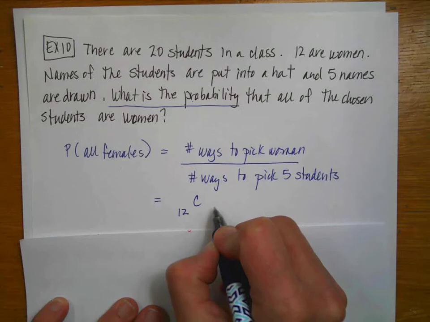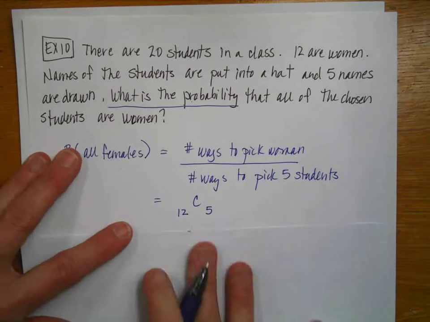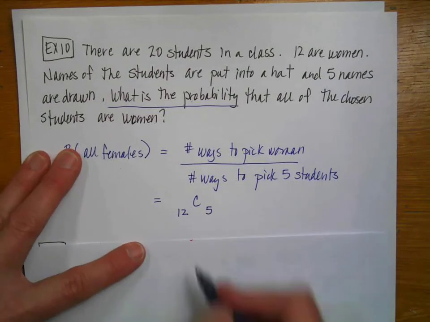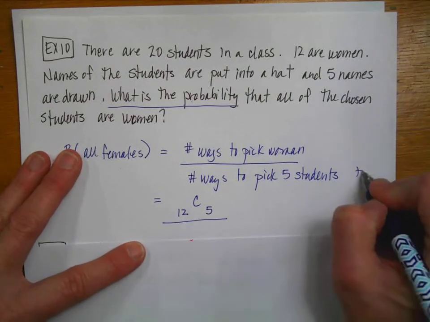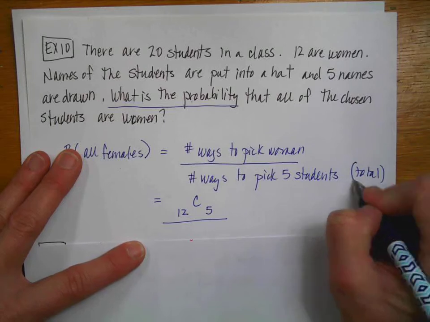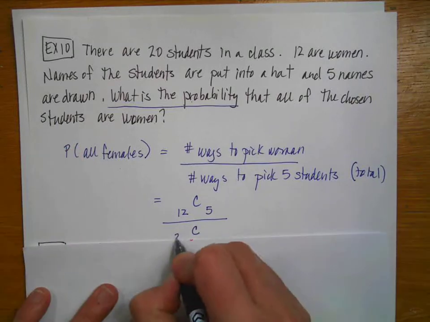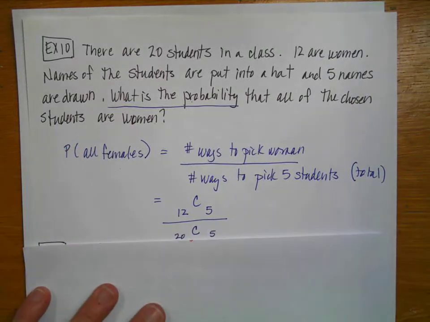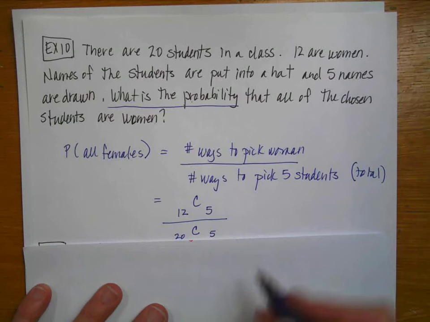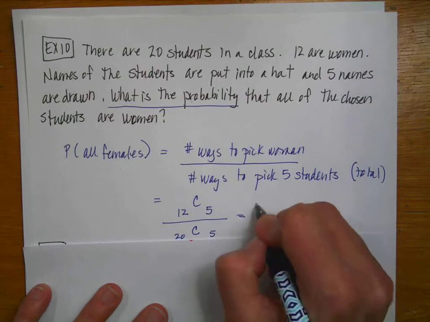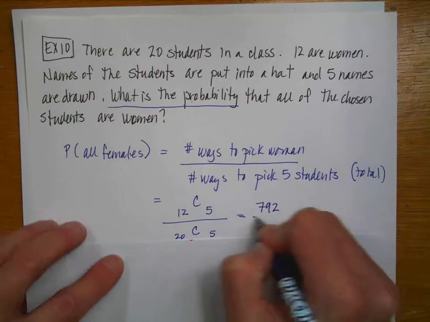Okay, so I'm going to set this up with combinations. The number of ways to choose a woman, there are 12 women, and I'm going to choose 5. And then the bottom number is always, remember, your total when we're doing probabilities. So there are 20 students, and I'm going to choose 5.